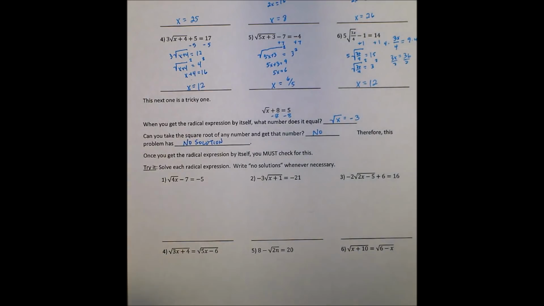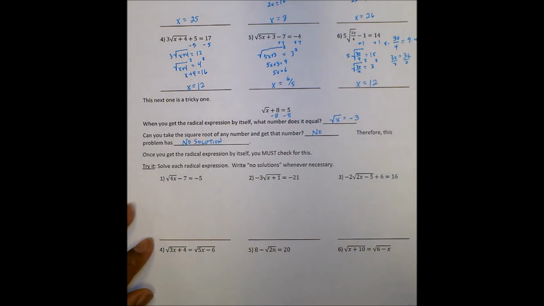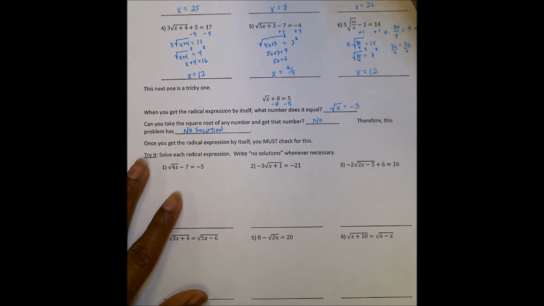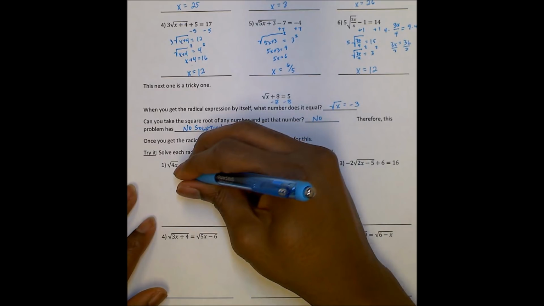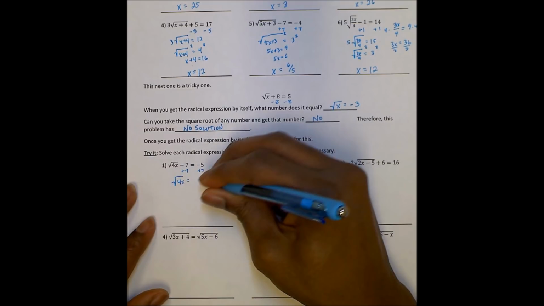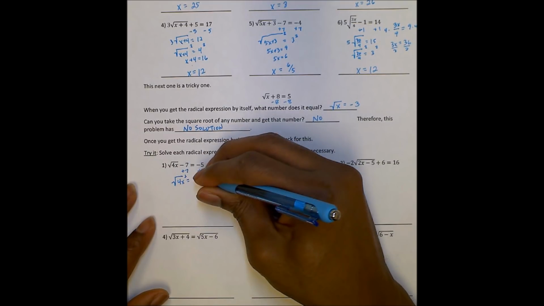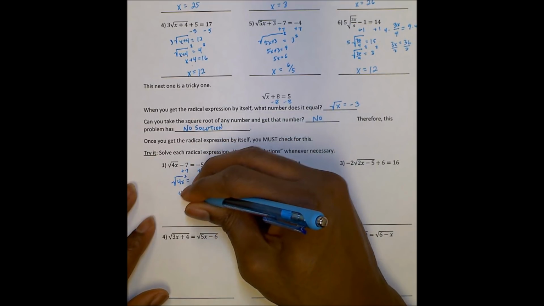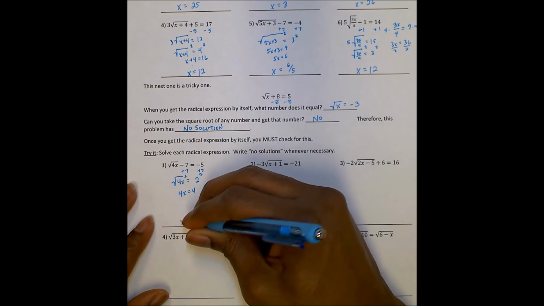Okay, so again, you can pause it and try it if you'd like, and then catch up with me, or you can follow along with me. Okay, I'm going to add 7 to both sides. Start off negative. We have radical 4x equals 2. I'll square both sides, so I have 4x equals 4. Then I'll divide by 4, x equals 1.